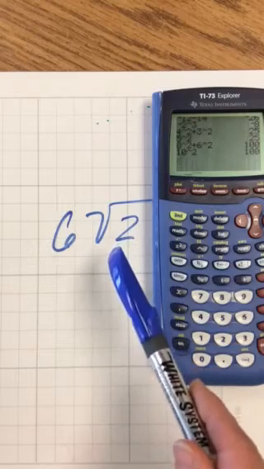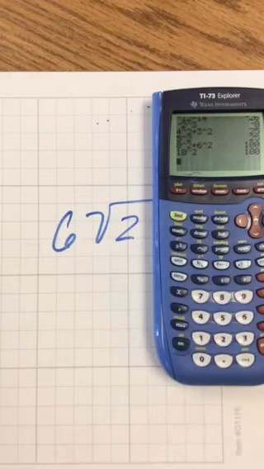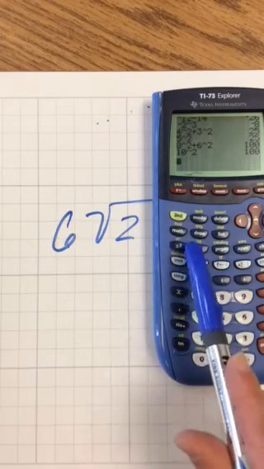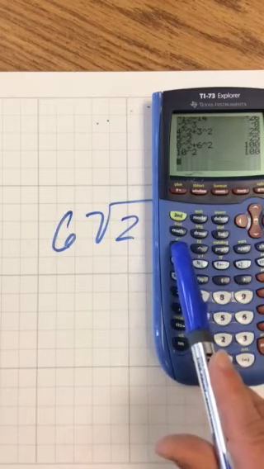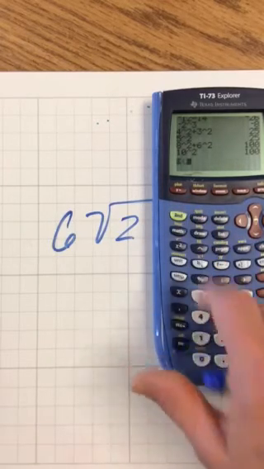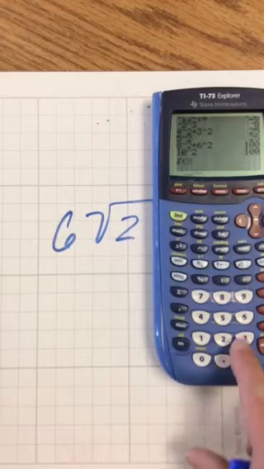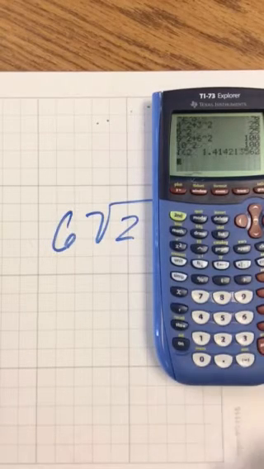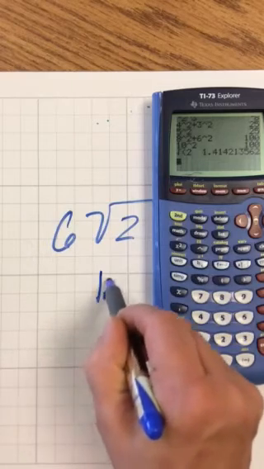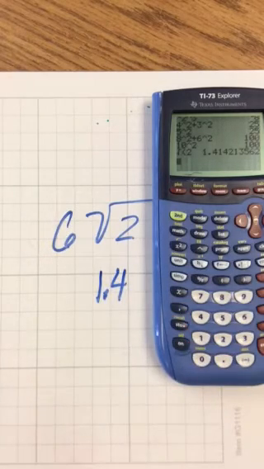So let's say I wanted to figure out this, where 2 is under the square root. That means you're finding the square root of 2. Because this button is the little tiny yellow one, I have to hit second, then square root, and whatever I put underneath it, my calculator will find the square root of it for me. So it's this crazy decimal that I've got right now, which I'm just going to round to 1.4. You're going to see in just a little bit why it might be important for you to find out how much this number is worth.